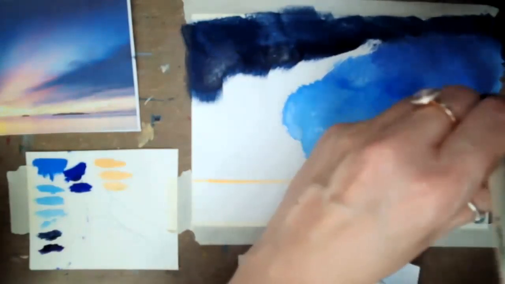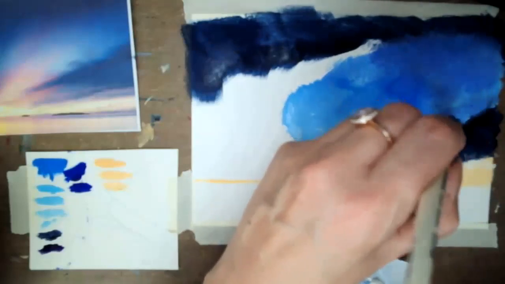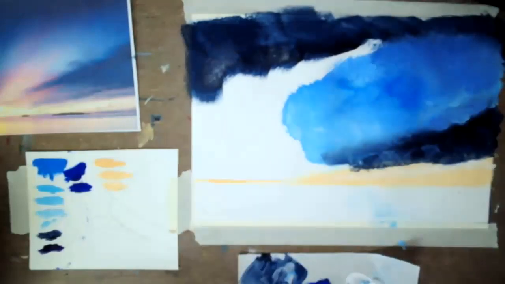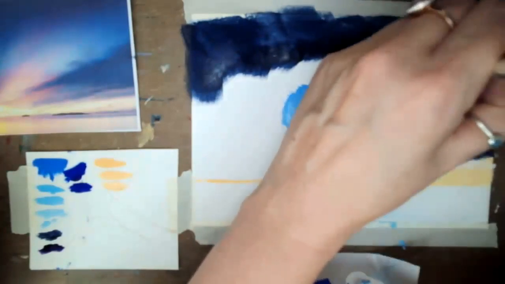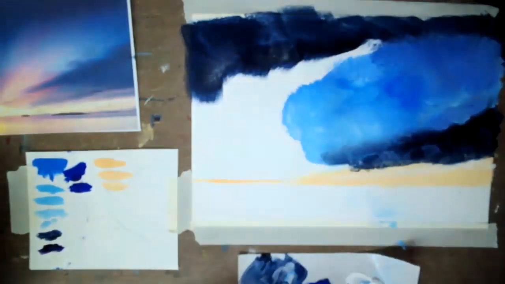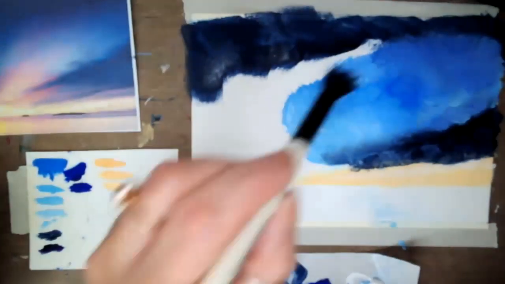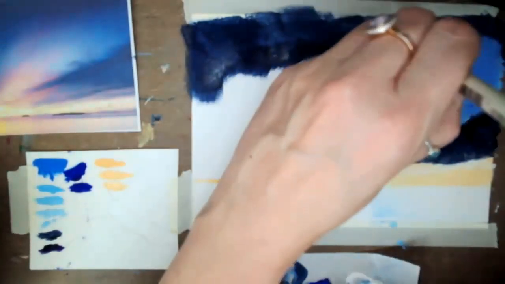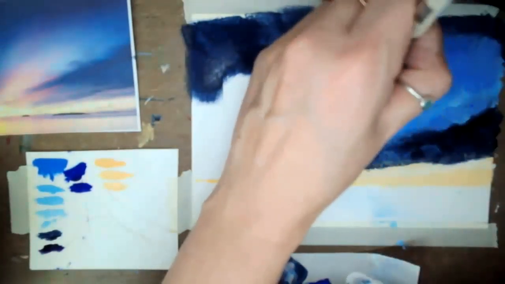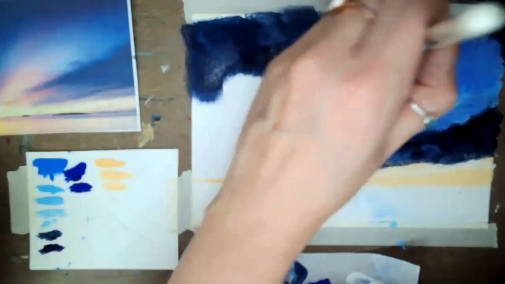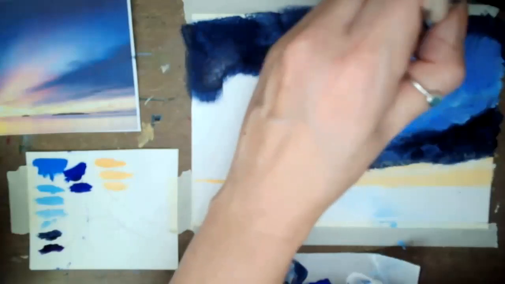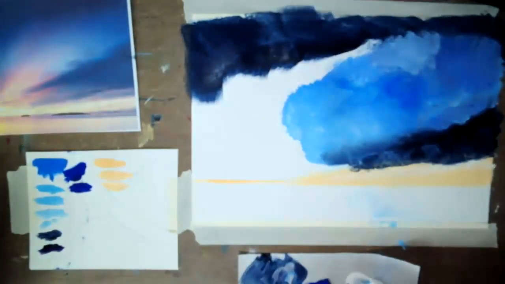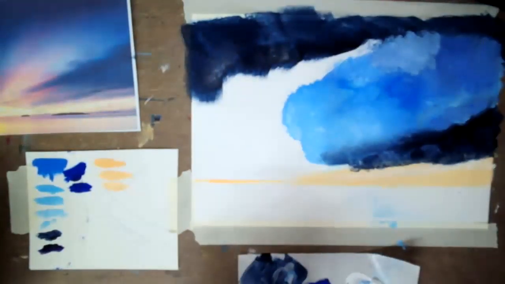So, we can just keep exploring how that feels. It's really nice, isn't it? Isn't it lovely? I'm going to go back in with some of the light ones now. It may get a bit more saturated, so I may have to just kind of slow it down a little bit, but I'm just building that in over at the top there.